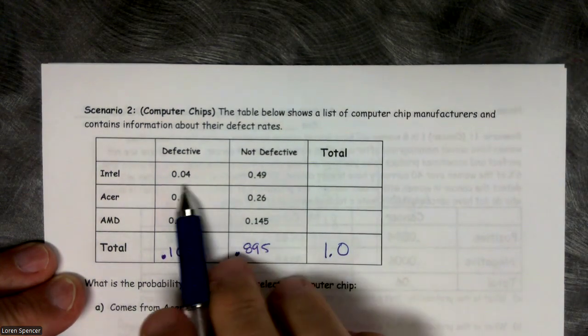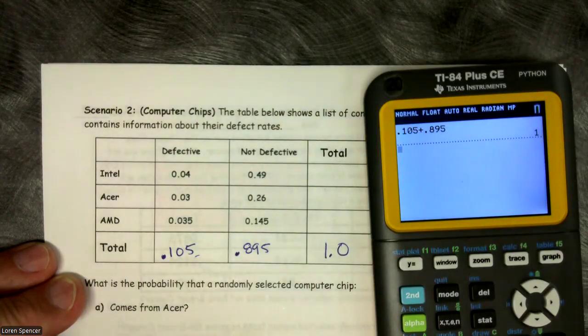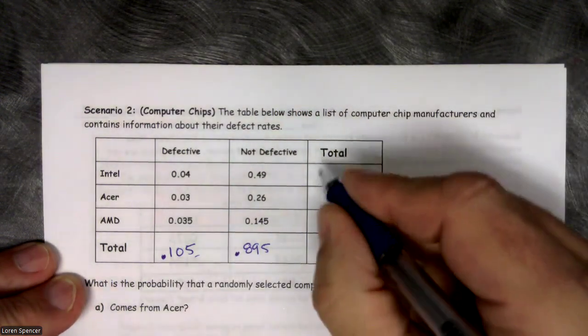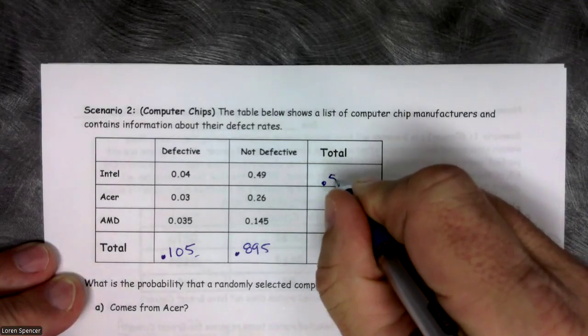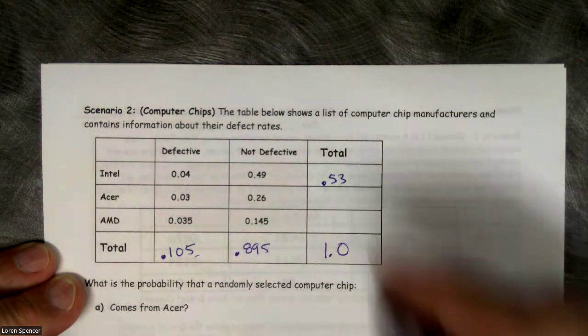I did that correctly. So then I need to add these numbers up. 0.04 plus 0.49, and I get 0.53. And 0.03 plus 0.26 is 0.29.